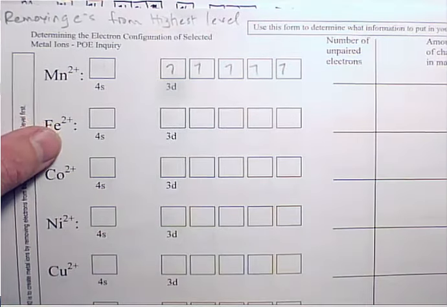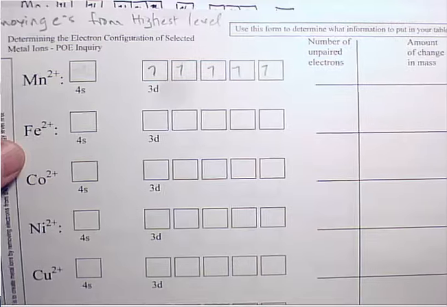Okay, can I get a new sheet of paper? There are more sheets up here. Come get one if you need it.